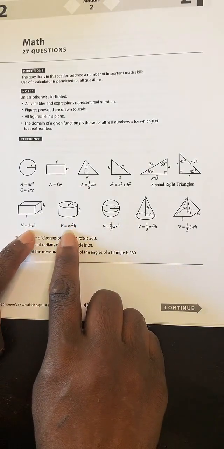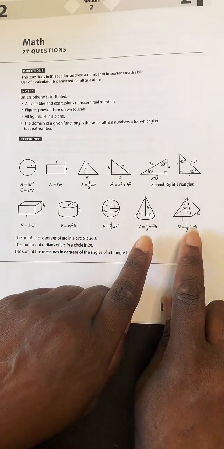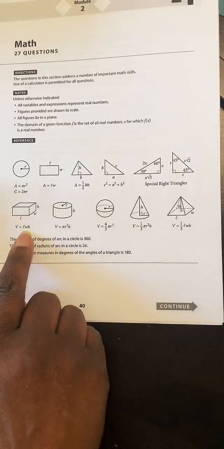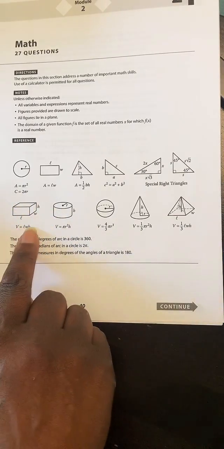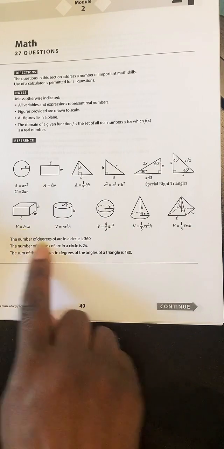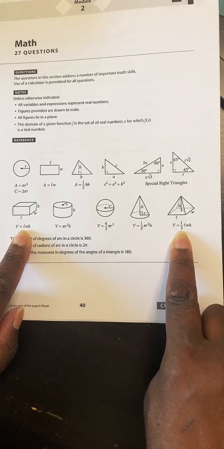But here's the thing. If you understand these two formulas, you should be able to understand these other two formulas. The reason why: if I know the volume of a rectangular prism and I divide that by 3, I will get exactly the volume of a pyramid.